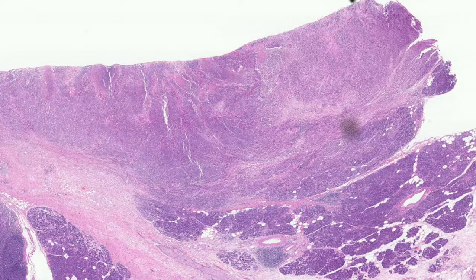So this is a low power view of a medullary carcinoma. The tumor is on the top, and I show this just to demonstrate the pushing borders and the demarcation of a medullary carcinoma, which is in contrast to the insidious glandular infiltration that you see with a standard pancreatic ductal adenocarcinoma.